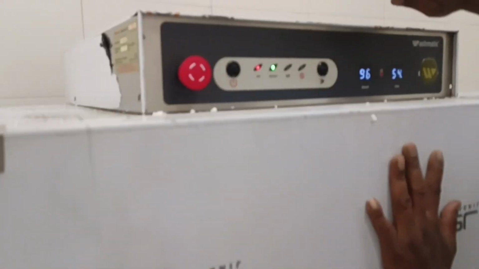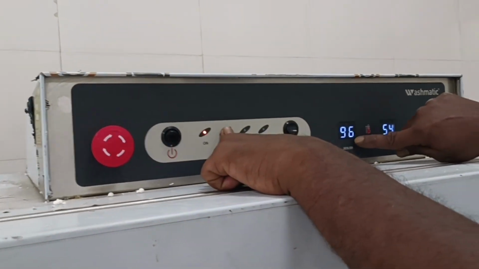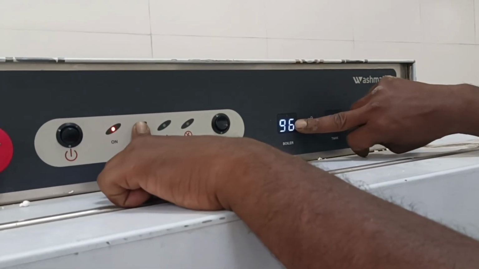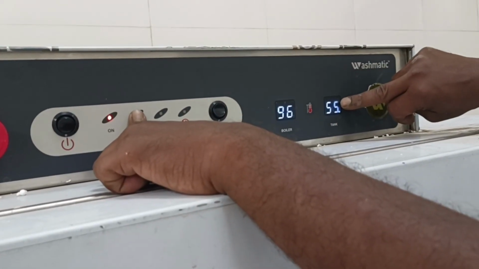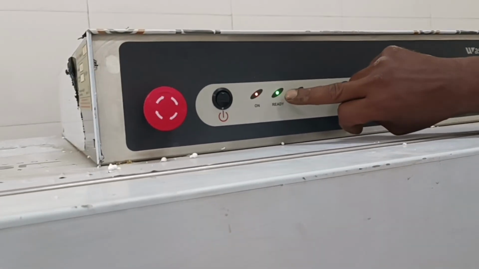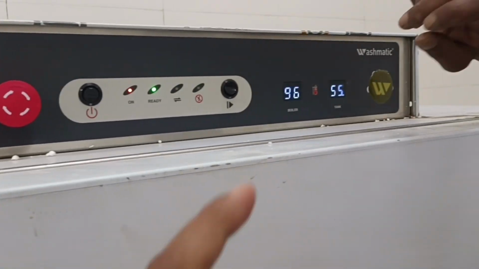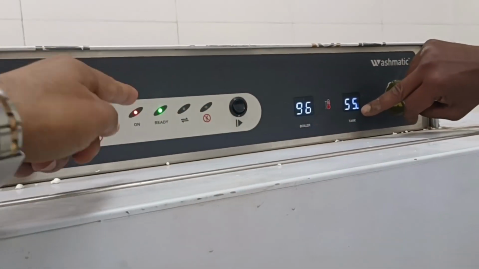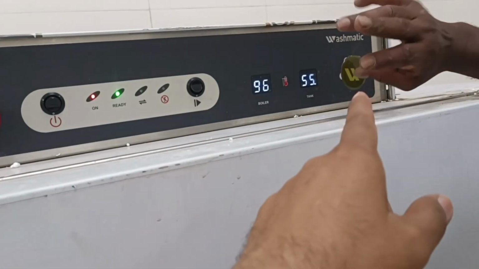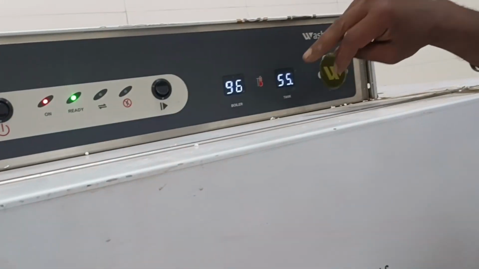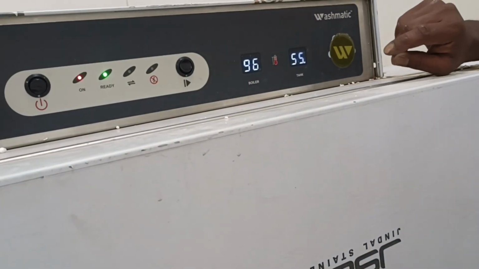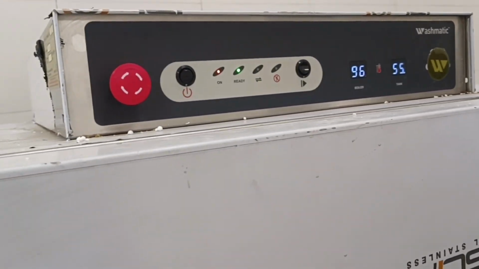Okay. Next, see sir, the main thing: boiler 85 degrees, tank 65 degrees. Next, green color indication is coming. Green color means machine ready. So after 85 degrees Celsius, it will come to green. No, 85 to 65. Tank means tank temperature. Tank temperature will be 50. 85 is boiler temperature.